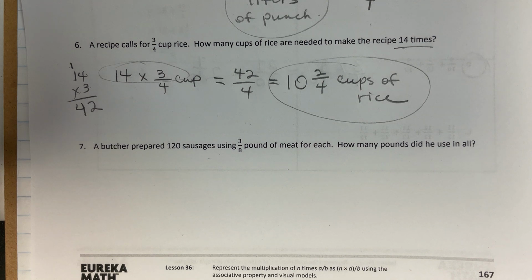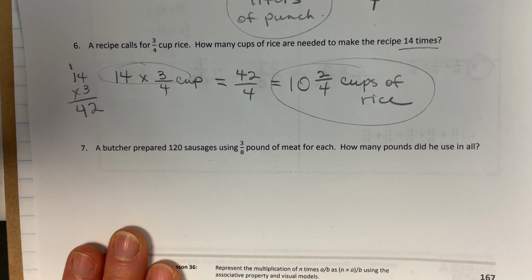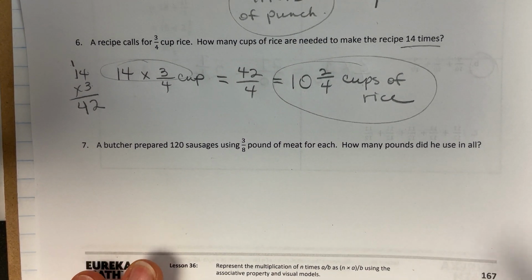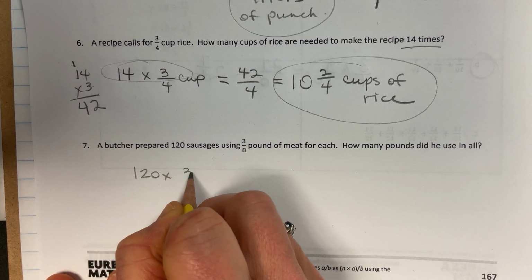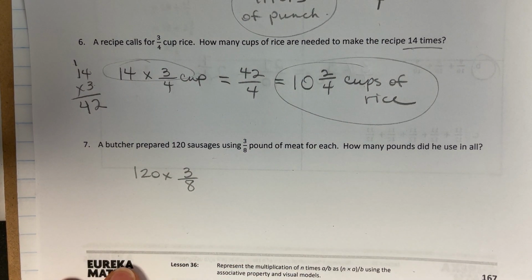A lot. Okay, well, I'm not drawing 120 boxes. I am not doing a tape with 120 boxes on it. But I know that to get my answer, I have to multiply 3/8 times 120, right? Okay, so we say 120 times 3/8. Let's not draw that many boxes.